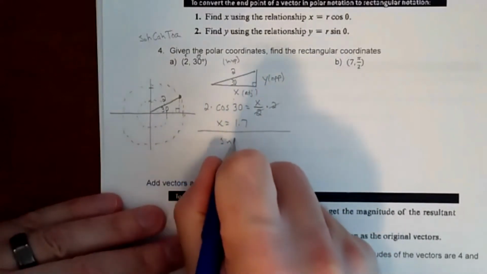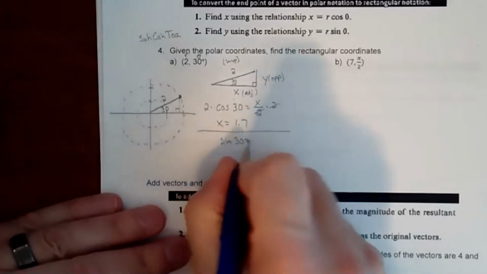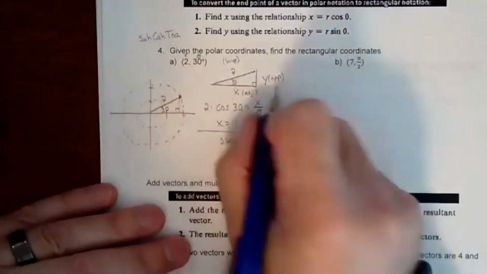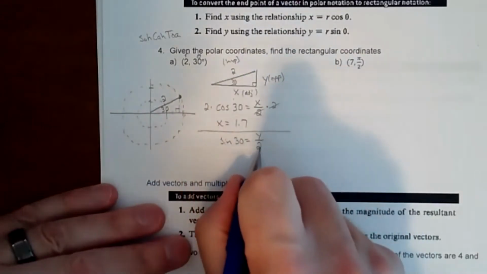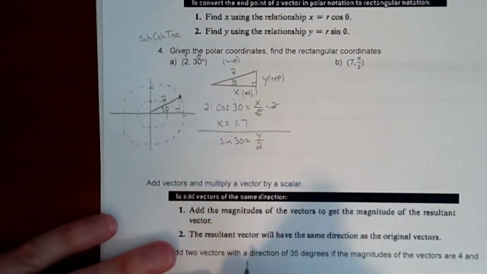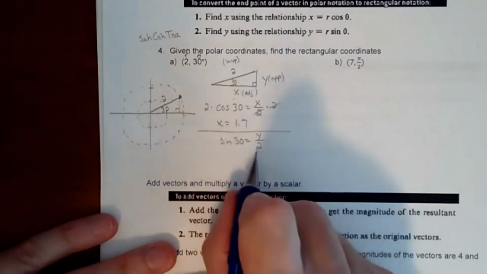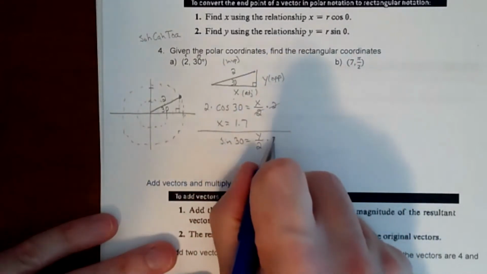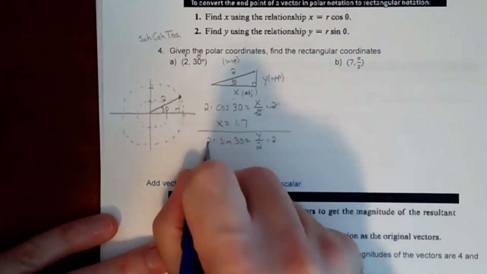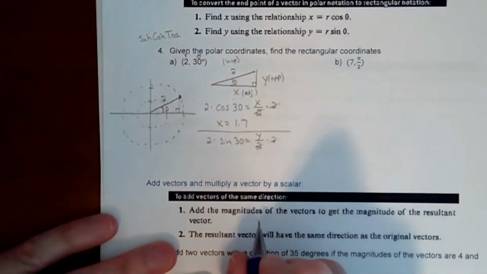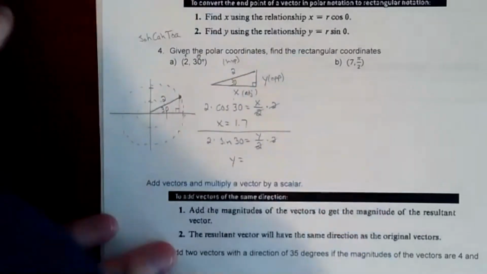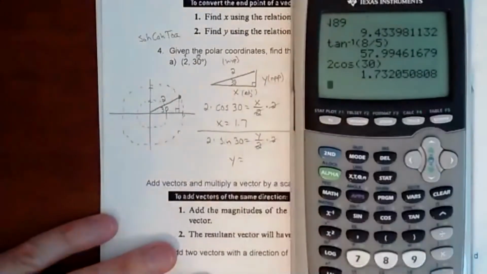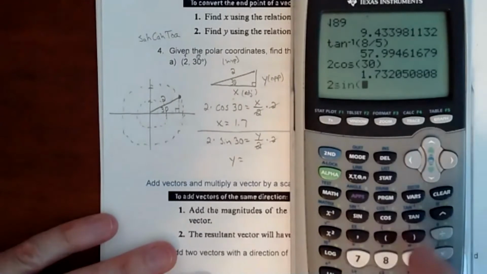So sine of 30 is going to be opposite over hypotenuse. So opposite is y. Hypotenuse is 2. And so the solving is exactly the same as this one. We have this division of 2 to get rid of, so we multiply by 2 and multiply by 2. The 2's go away. And then our y value is going to equal whatever that turns out to be. So we got 2 sine of 30.